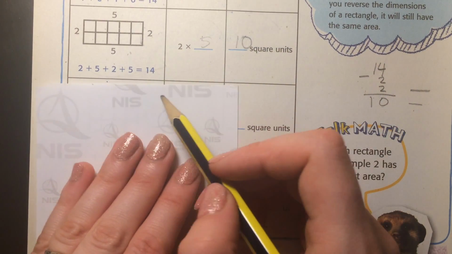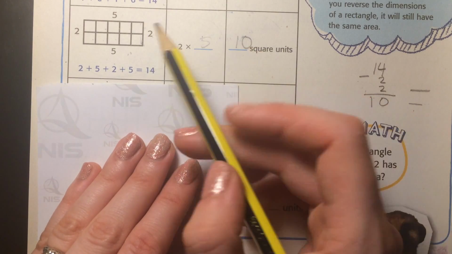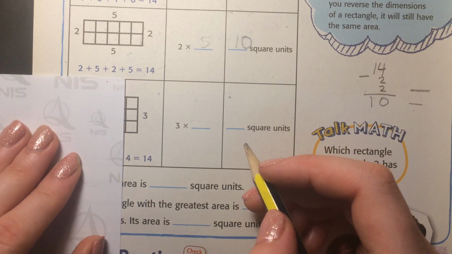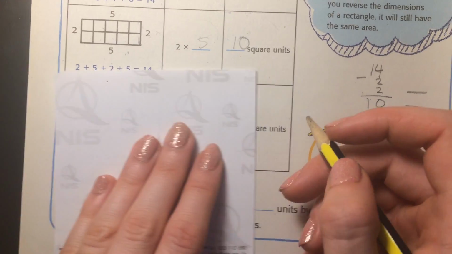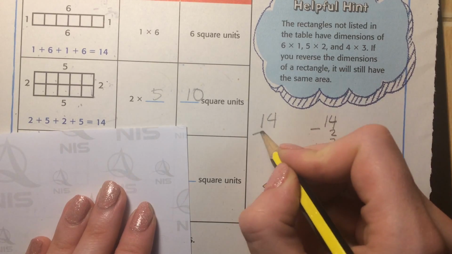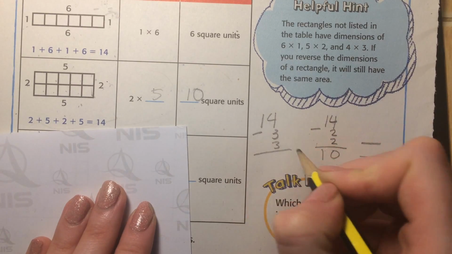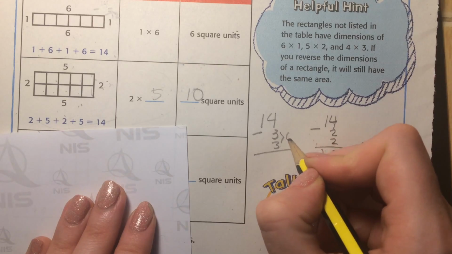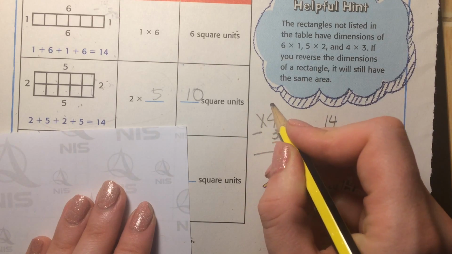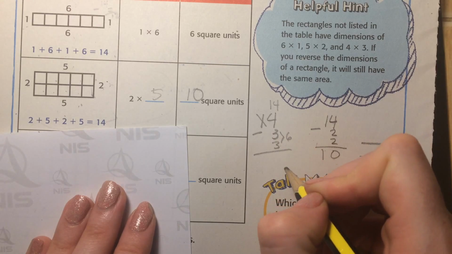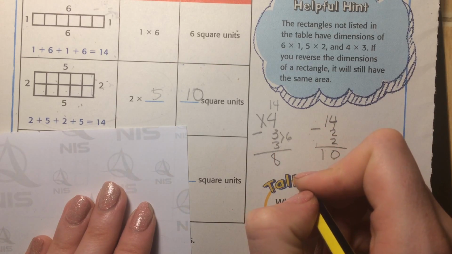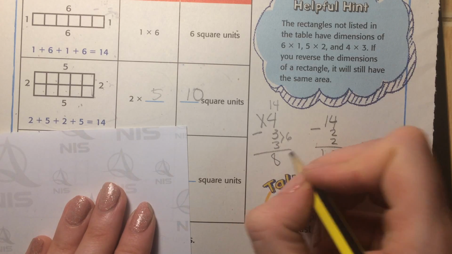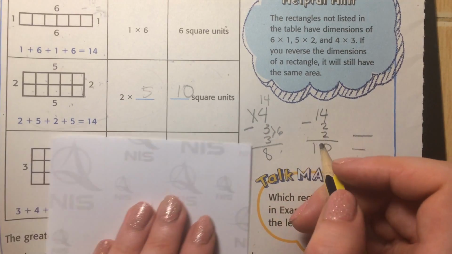Let's check another one. Let's suppose we had 3 here. And, of course, that would mean 3 would be on our other side as well. So remember, we're at 14, so I'm taking away 3 and taking away 3. That's the same as taking away 6. 14 minus 6 is 8. Now we have 6 and 6.